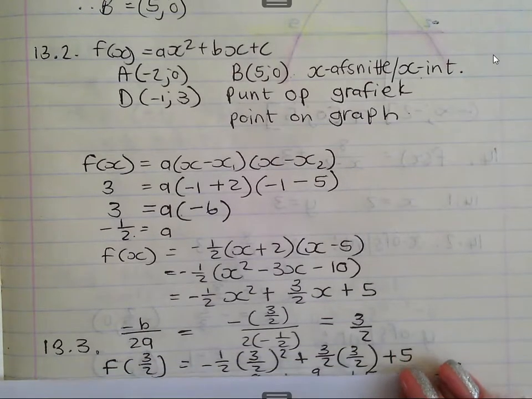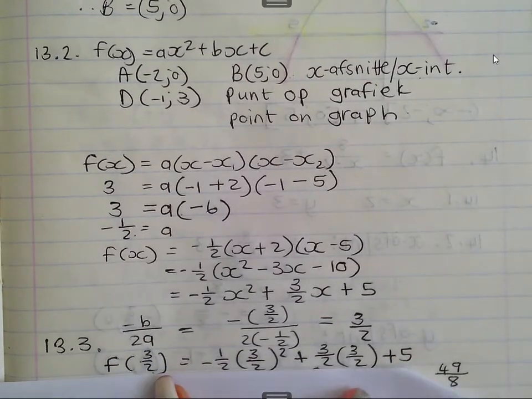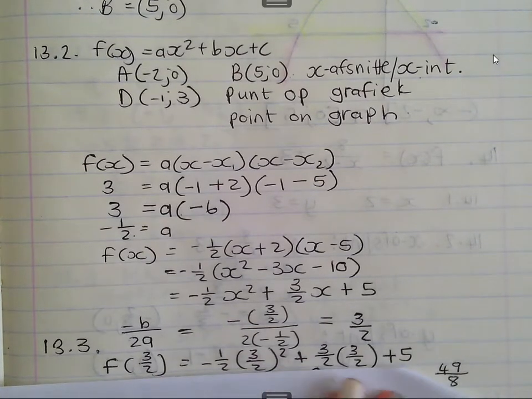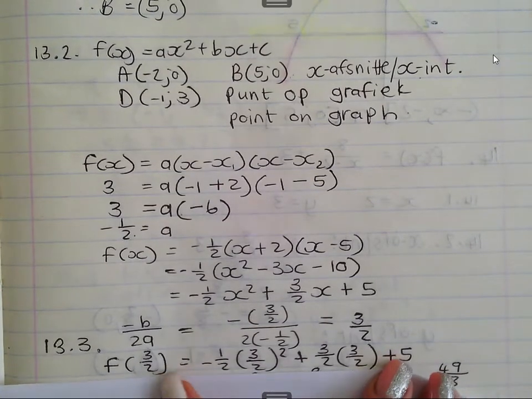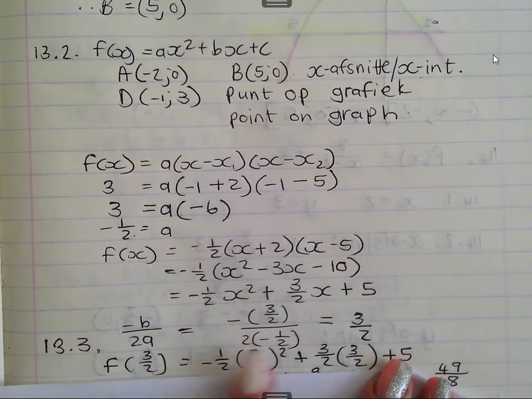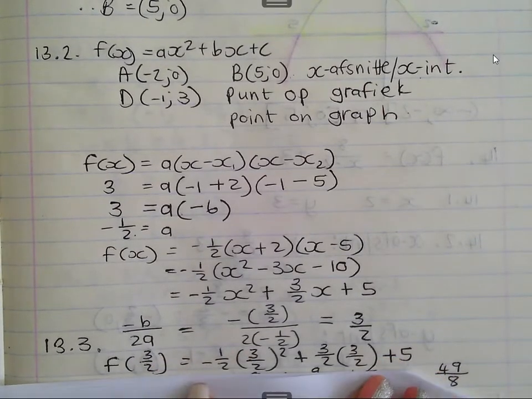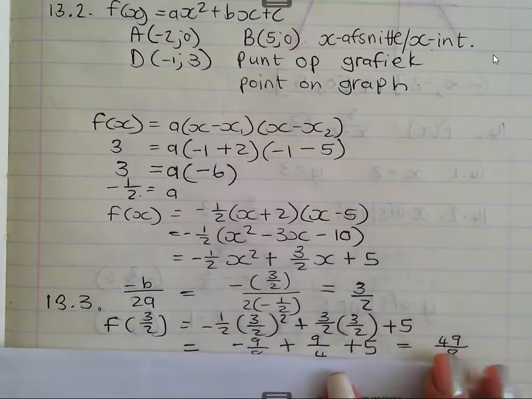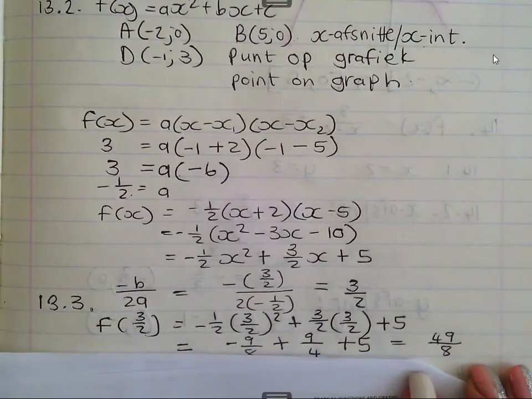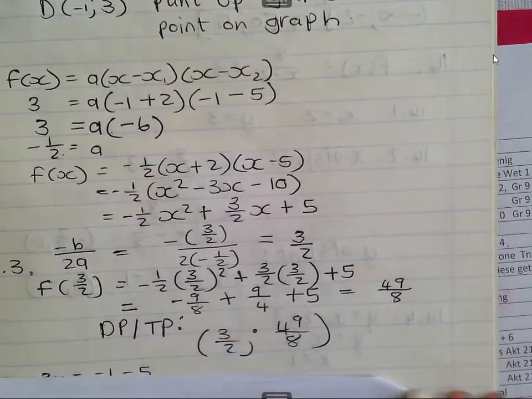Then I took 3 over 2, substituted into the equation. Do it nicely now. Say f of 3 over 2, showing I'm going to substitute 3 over 2 into my equation. And then you find the y value of the turning point to be 49 over 8.